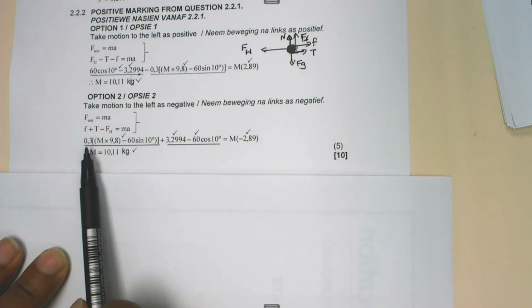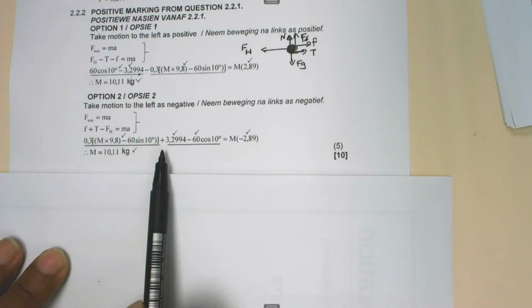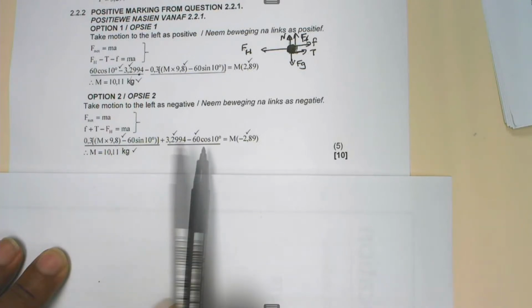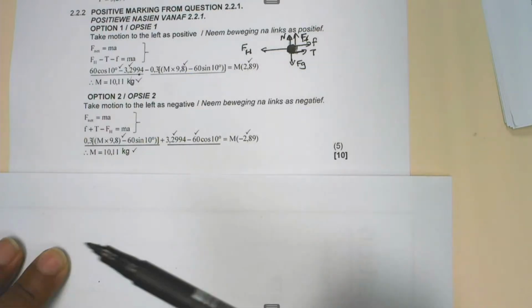It is going to be your mu, and then the calculation of the normal, which is going to be mg minus the vertical component. Then we are going to take the tension as positive. So these two values are now positive, and your horizontal force is going to be negative, going to the left. The whole system is going to the left.